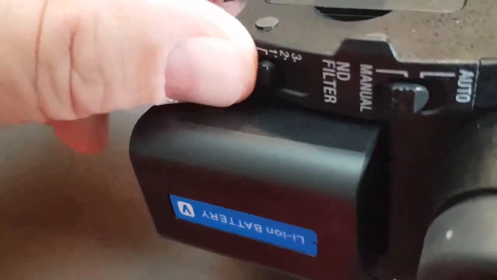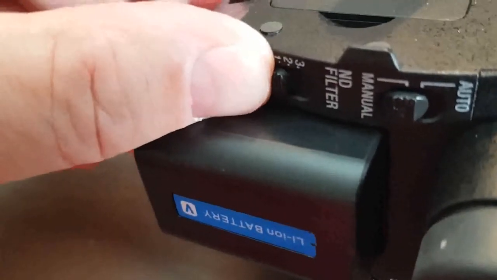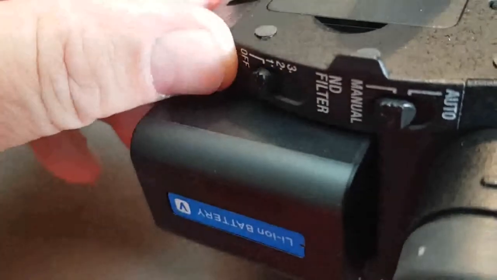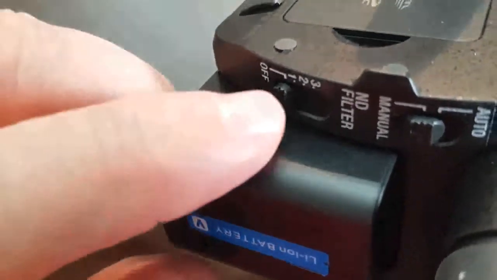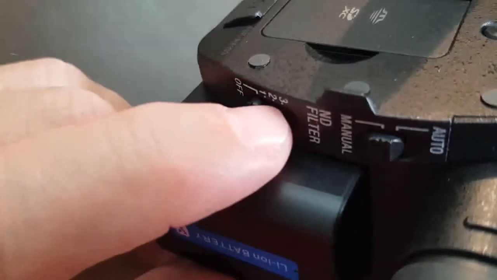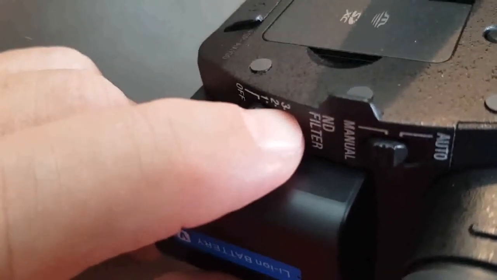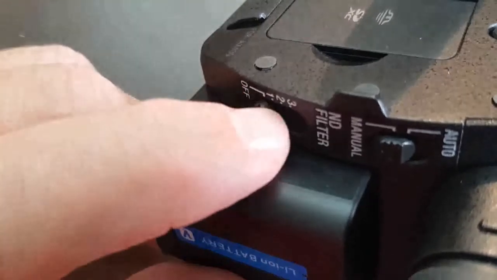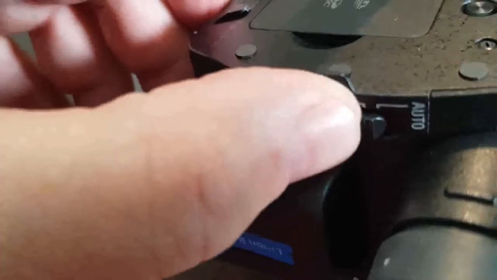When in manual, you have to manually change the ND filter values from position 1, 2, or 3: 1/4, then 1/16, and then the third is 1/64 light reduction values. So that is the ND control.